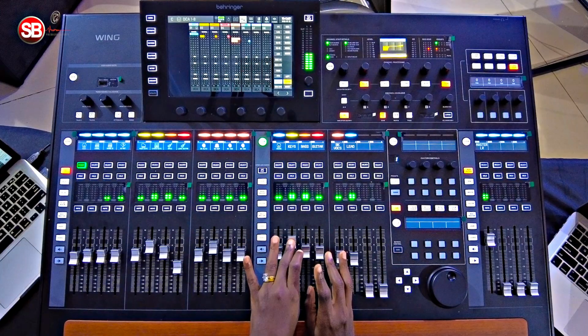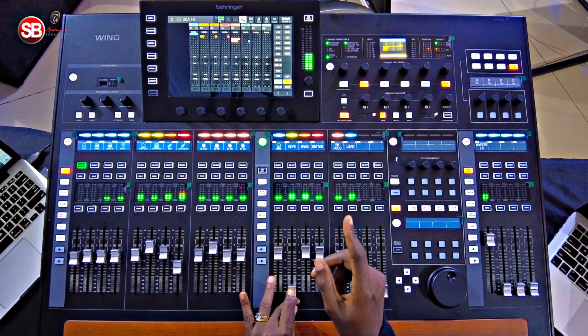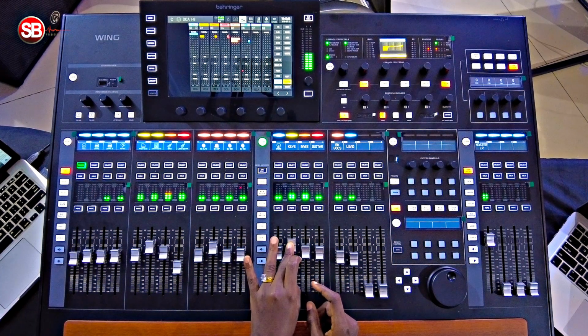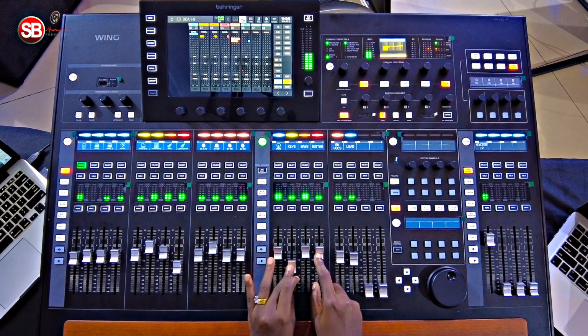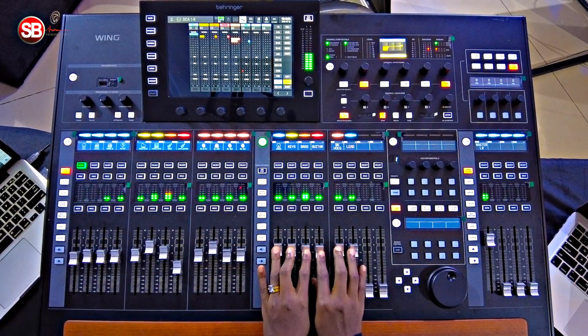So right now I can increase my, that was my keyboard going up, right? I can also push them all up.